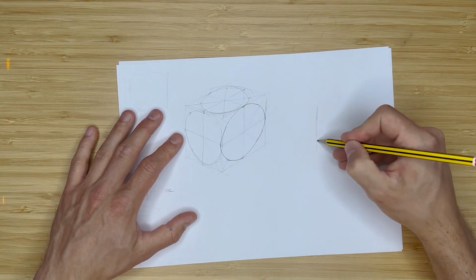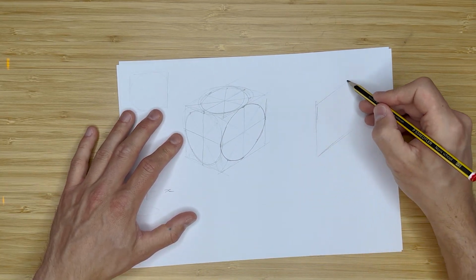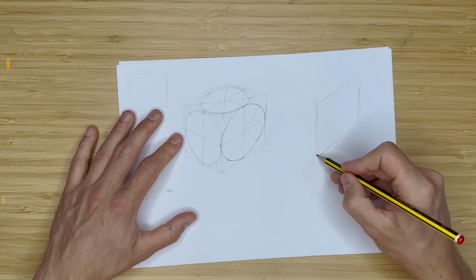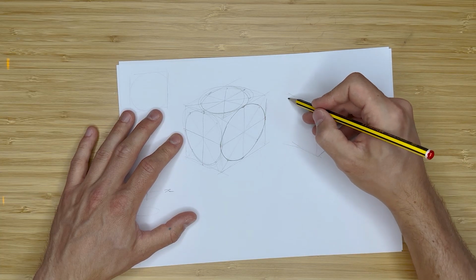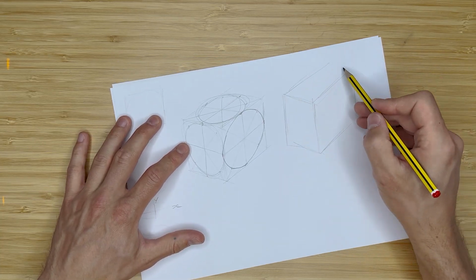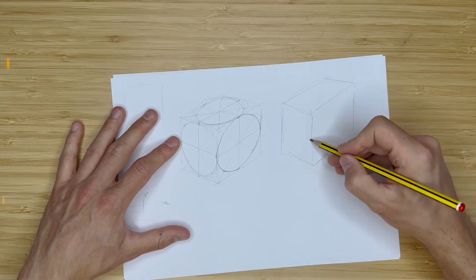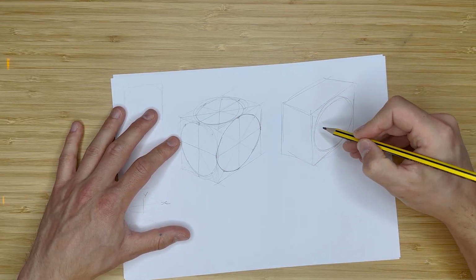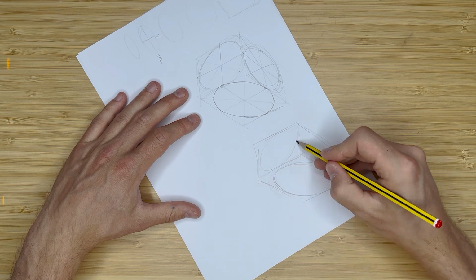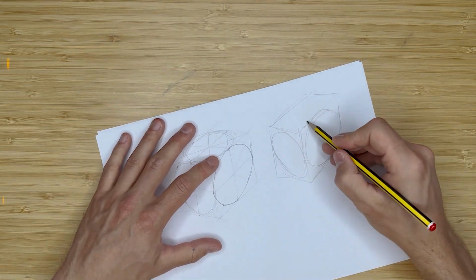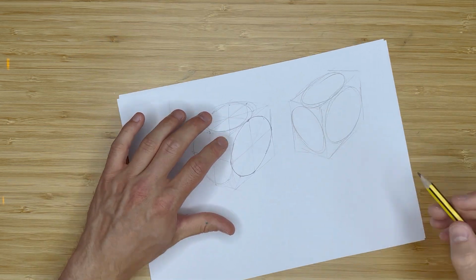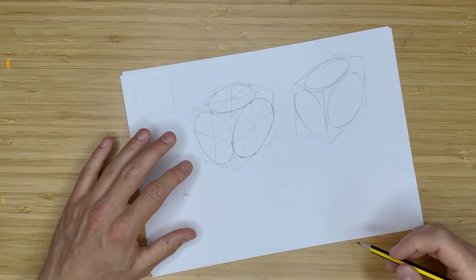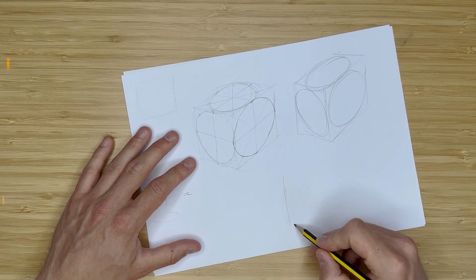And once you're happy, you can spend all of your time on the train, your time sitting on the beach, your time in meetings, your time in lessons, getting really comfortable with your ellipses, okay? And obviously I'm doing this quite quickly, it's not quite right, but you get the idea of how you can very quickly and easily build into your shapes.